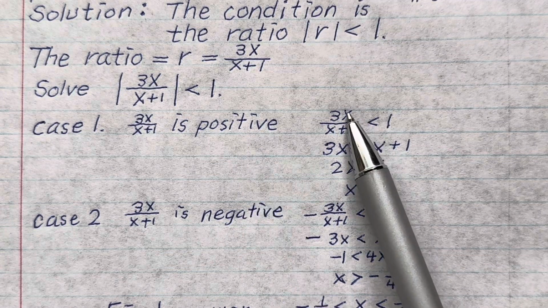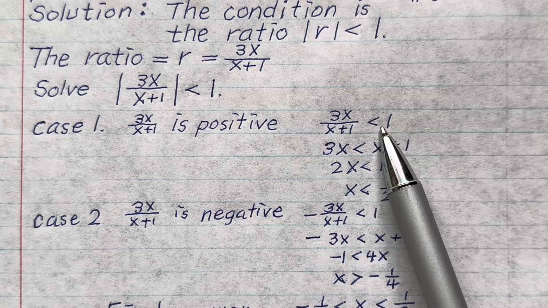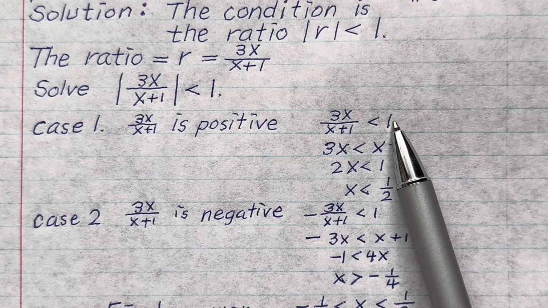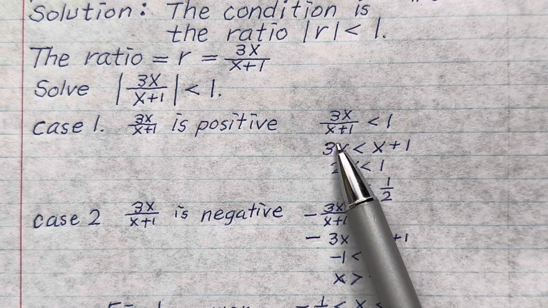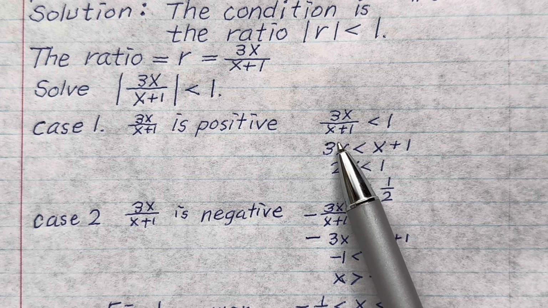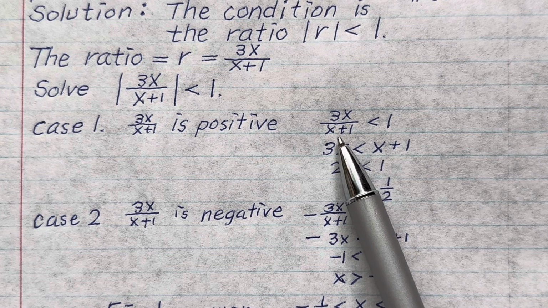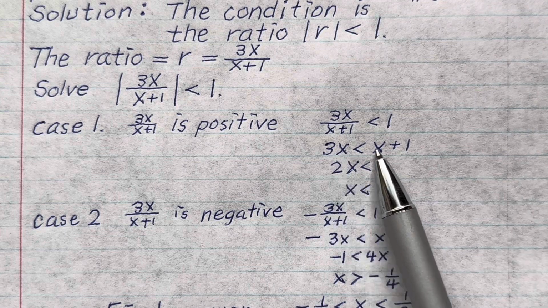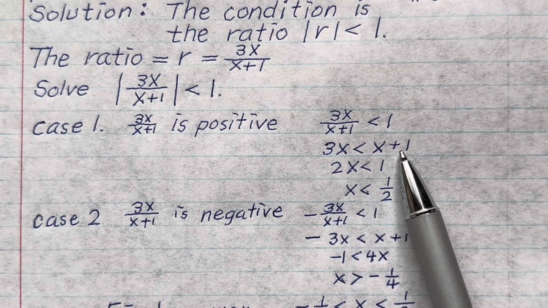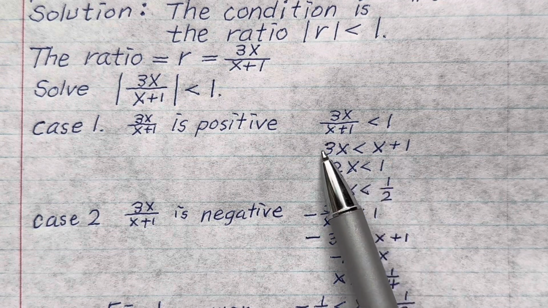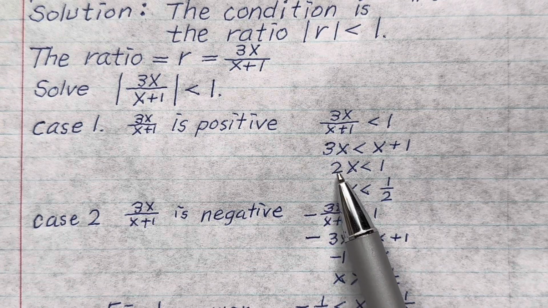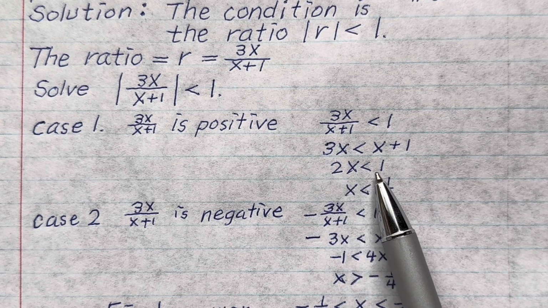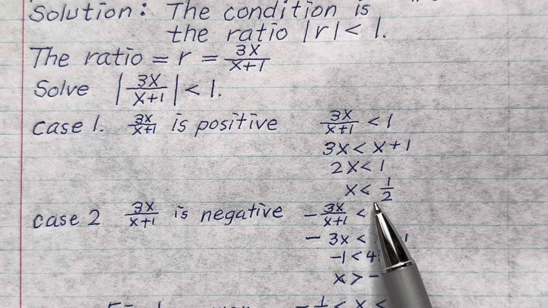So I write the ratio is less than 1. Because it's positive, I can multiply the denominator to the right-hand side. I get this. Simplify this, and I can find x. X is less than 1/2.